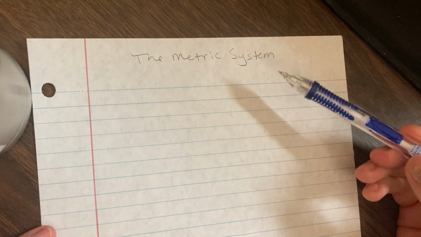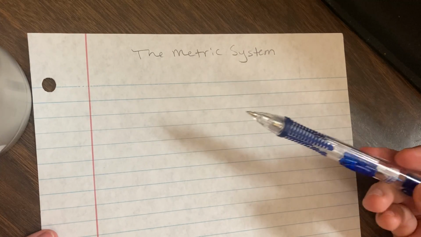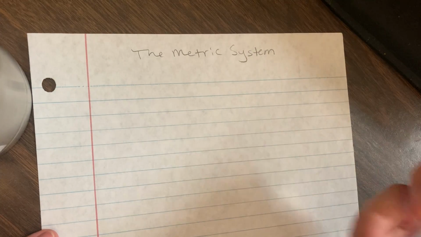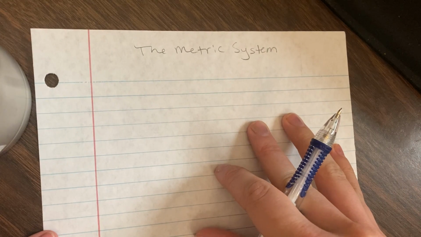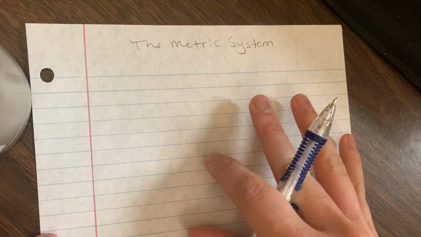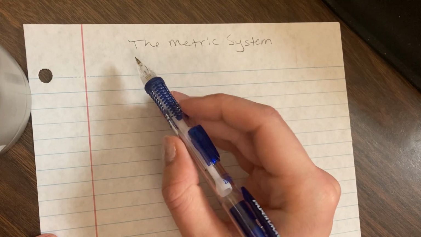So as we go through this lesson, you're going to essentially recreate my notes sheet on your piece of paper, because that's going to be your assignment that you turn in. You're going to upload a picture of your copy of the notes to Teams, and that's how you'll get a grade for completing this. Okay, so the metric system.